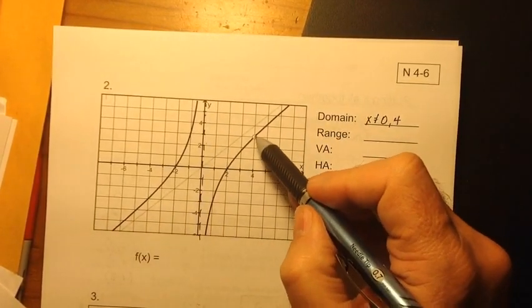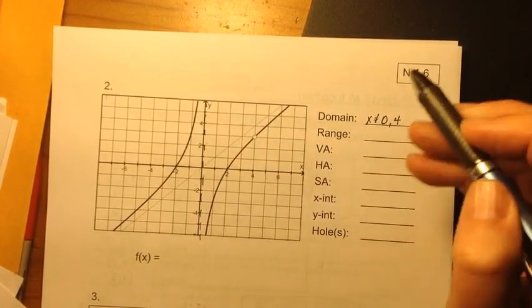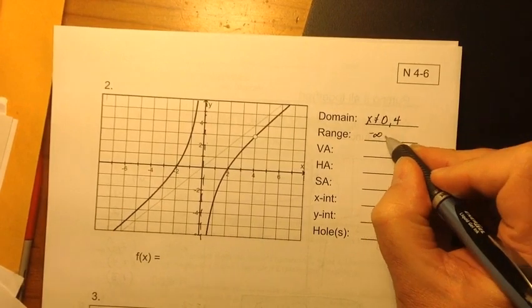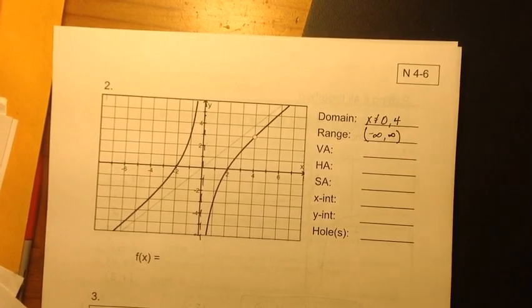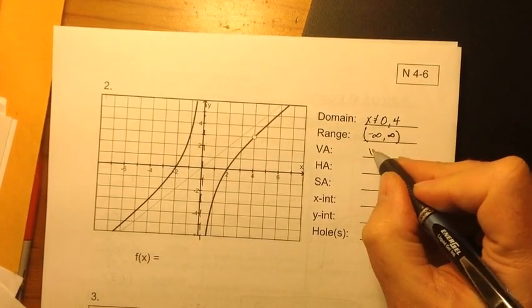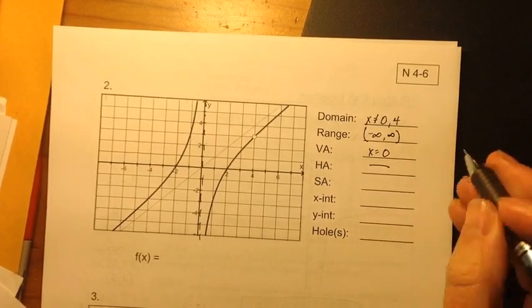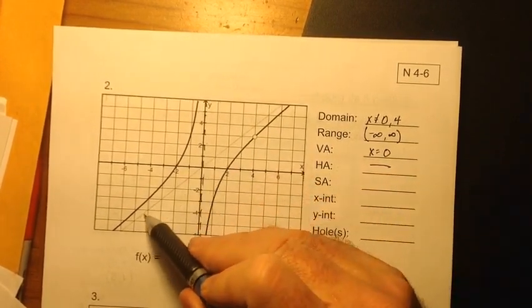All right, even with the hole at positive 3, it does equal positive 3 over here. So from negative infinity to positive infinity, all real numbers for my range. Vertical asymptote, x equals 0. The y-axis is a vertical asymptote. No horizontal asymptote, but I do have a slant asymptote here.